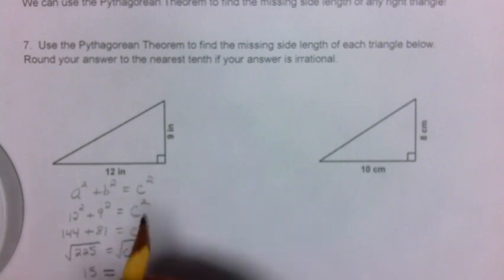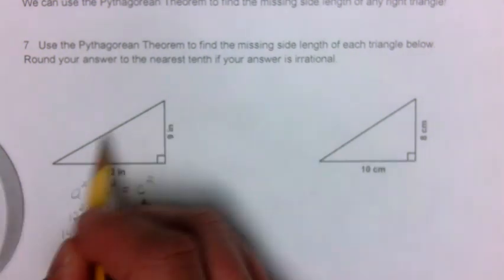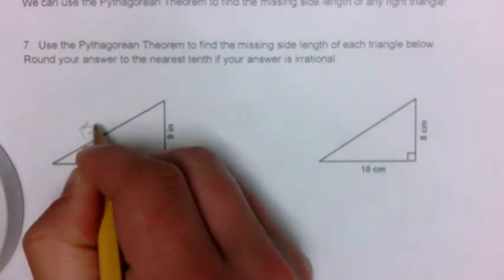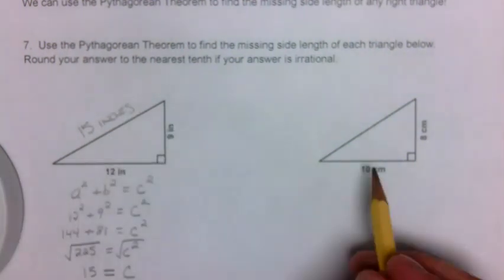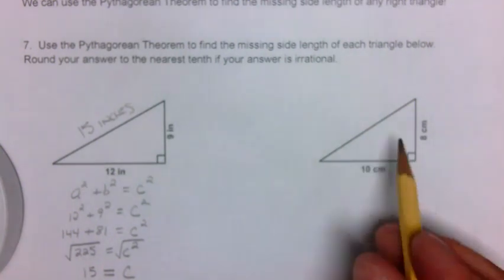So c equals 15, meaning that the longest side, the hypotenuse here, is going to be 15 inches. All right, let's find the hypotenuse of this right triangle.